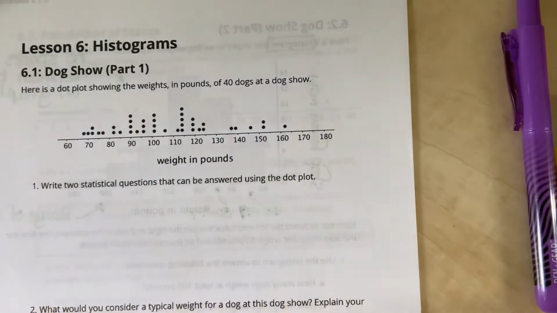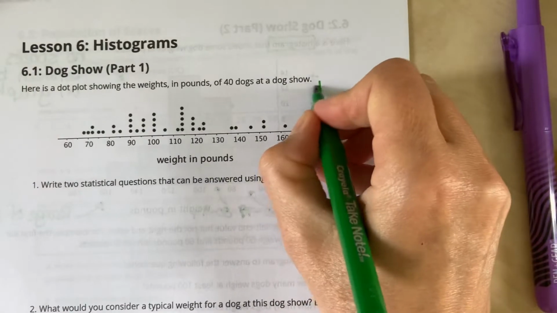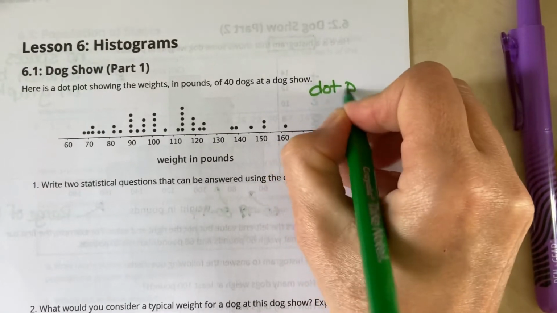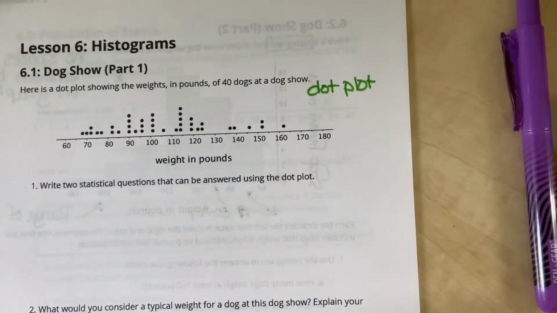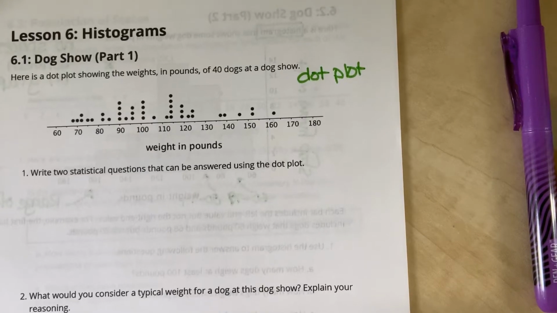This is not a histogram. This is a dot plot, okay? This is like a warm-up question. So remember, this is your dot plot, not a histogram, and we'll talk about a histogram. All right, so this is asking me what two statistical questions could be answered using this dot plot. Statistical questions have to do with numbers, okay?